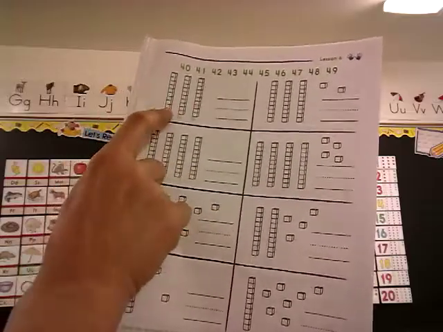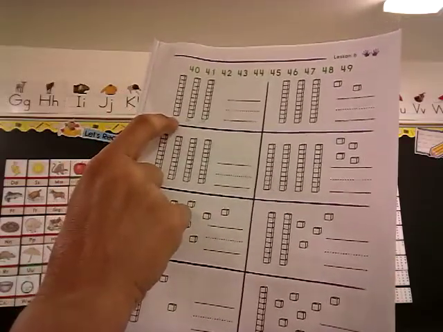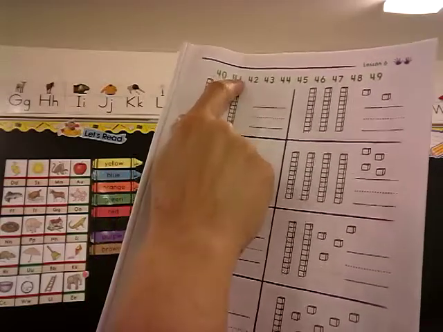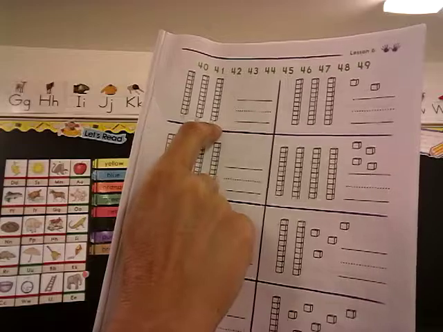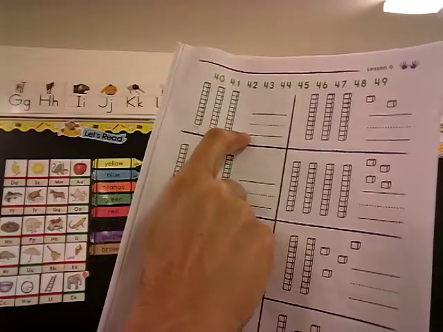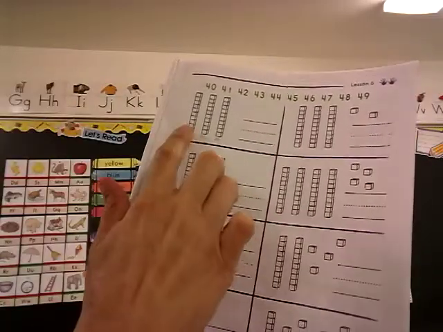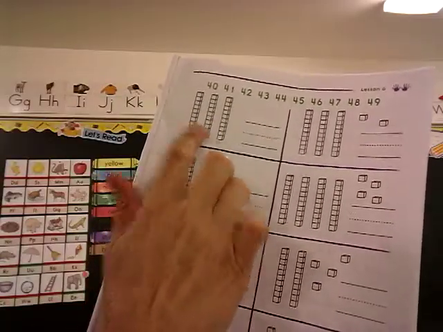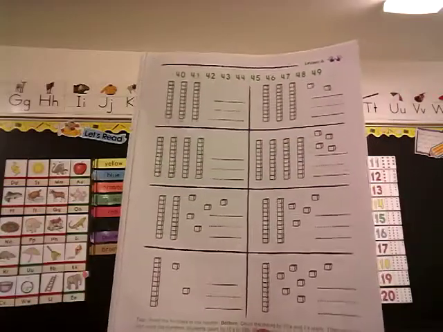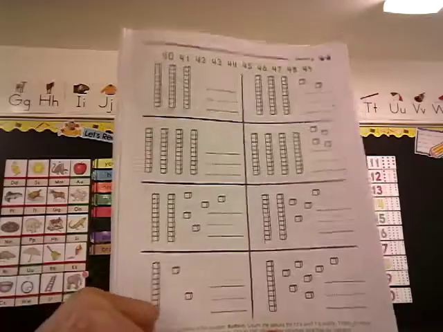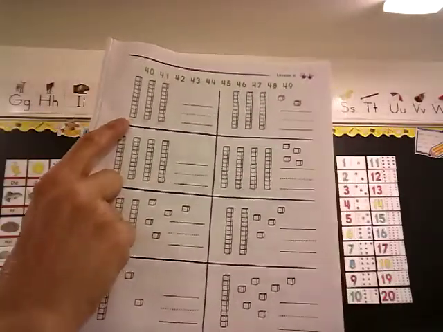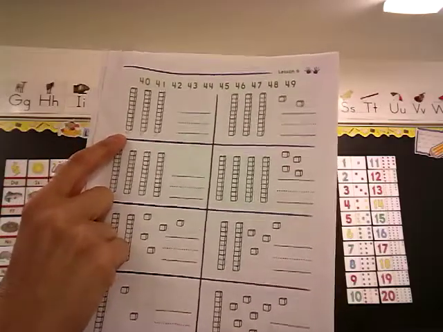Because one column is 10, add another column is 20, and if you add another column, it's 30. What if we had another column? It would be 40. So what we're doing is counting by tens whenever we have the columns, and then counting how many individuals we have. So it sounds hard, but it's not too hard. Let's start with the first one here. I think we'll do them all together.